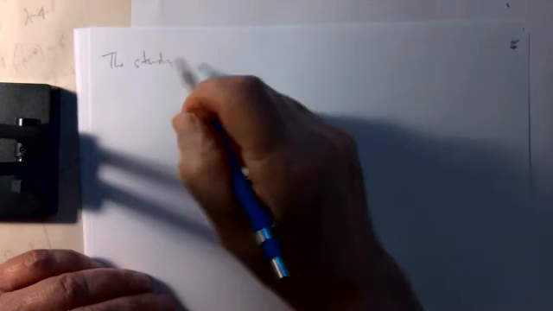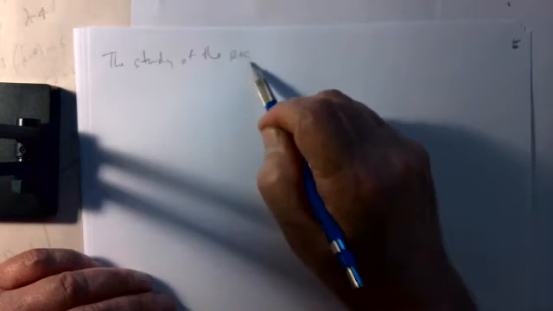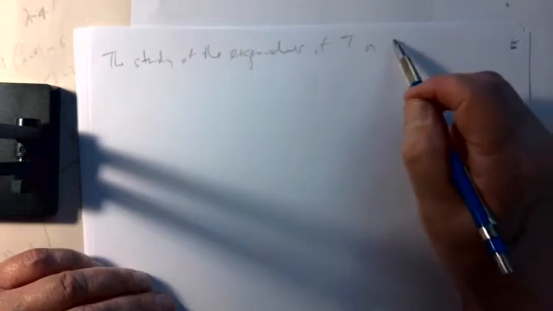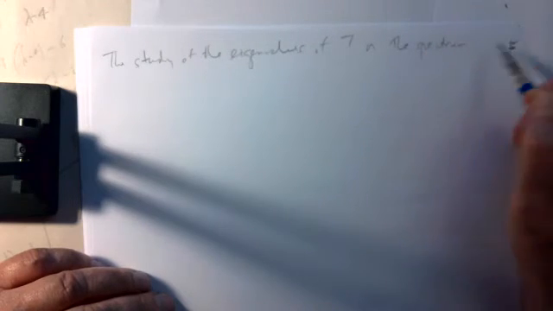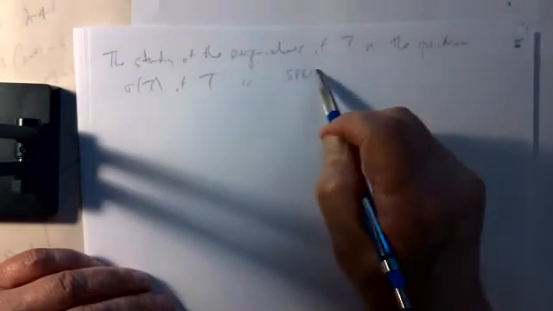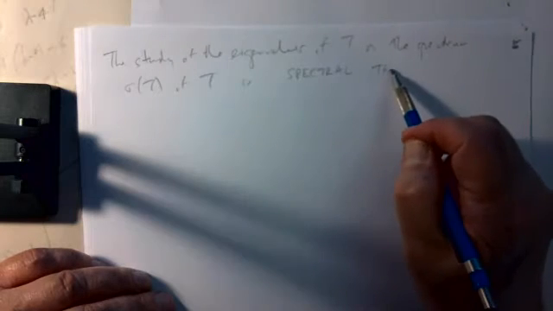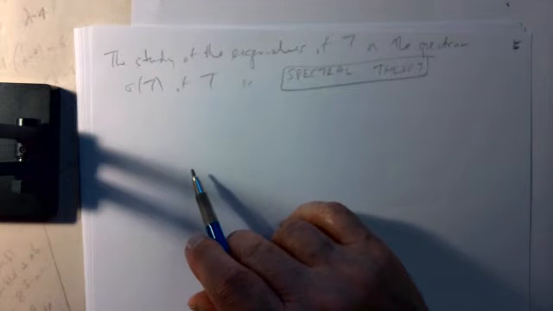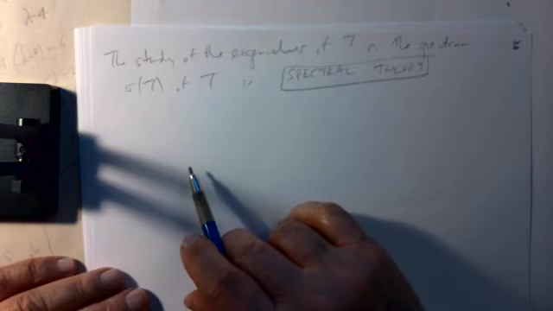Let's look at the special case of R2. The study of the eigenvalues of an operator T, or equivalently the spectrum sigma of T of the operator T, is called spectral theory. So in mathematics in general, and in linear algebra in particular, spectral theory is the study of linear operators from the point of view of their eigenvalues and eigenspaces.